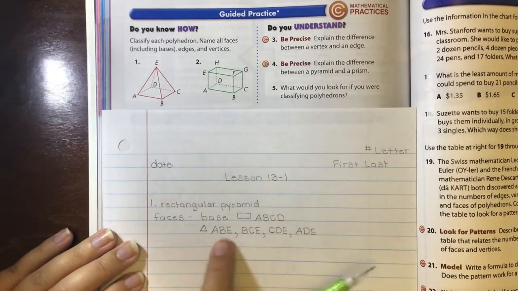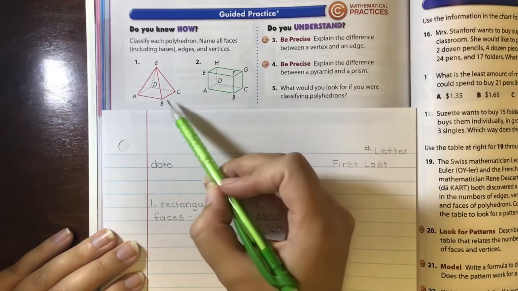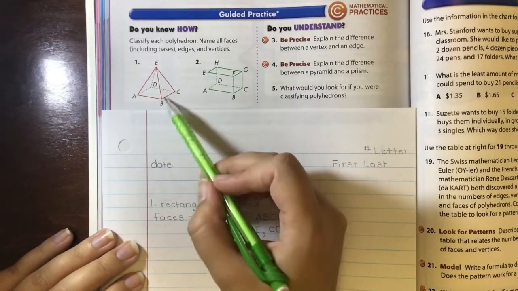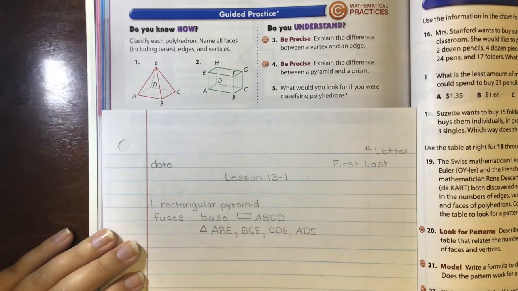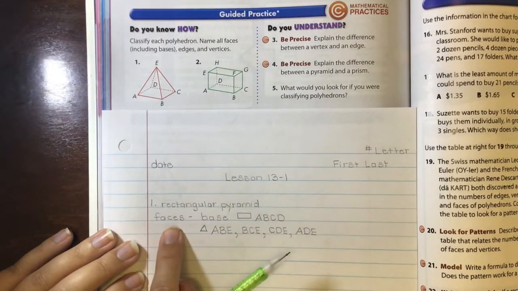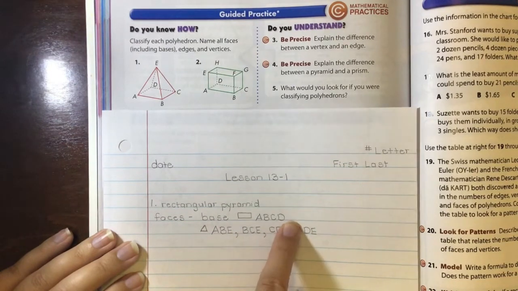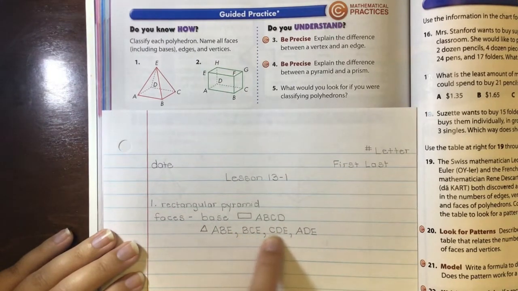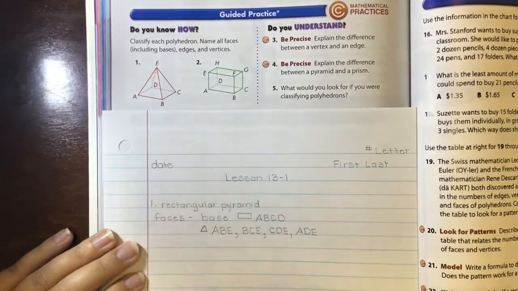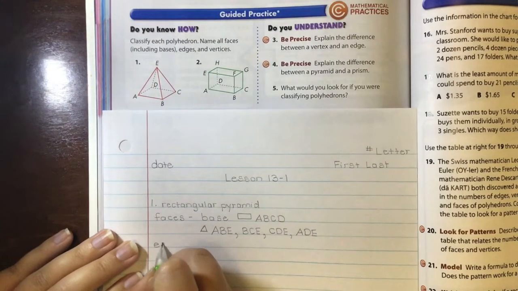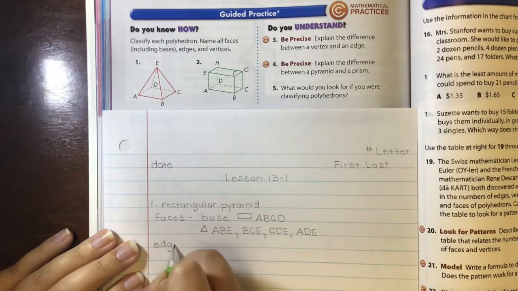Once again, I could have written these vertices in different orders as long as they correctly attach to one another in the order in which I wrote them. So we just completed the faces. We did the rectangular base and then the 4 triangular faces that just wrapped around the side. The third step is to name the edges. So I'm going to go ahead and label my work with the category edges.